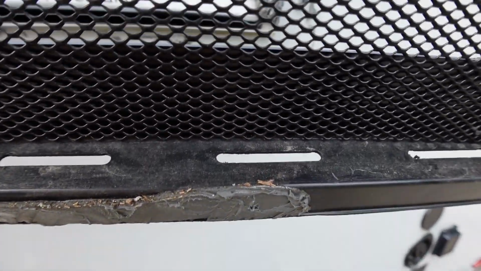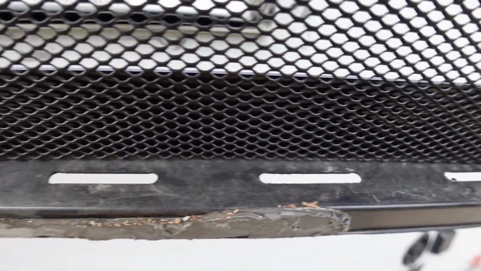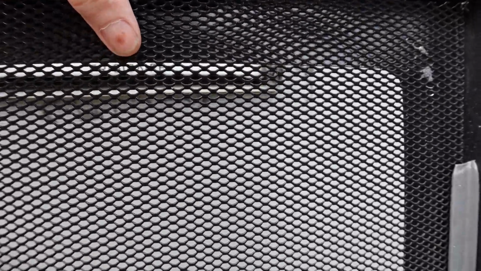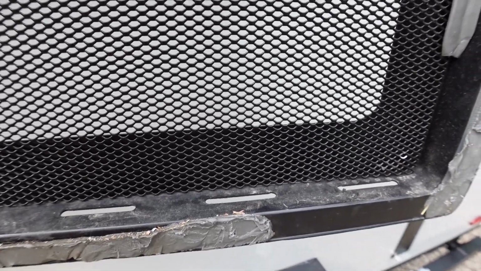And in the cover itself, you can see those slots that are in it to allow for drainage, because as that water gets slung through the air conditioner, it's going to collect on this screen and then drip down. So you've got to have those slots in there to allow this to drain.